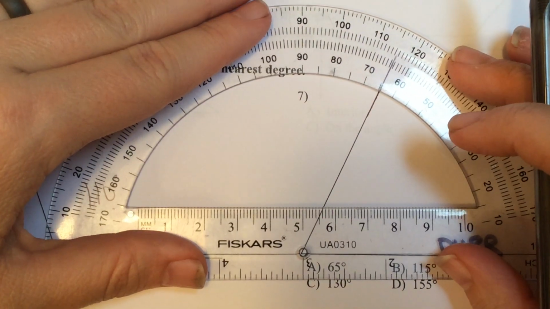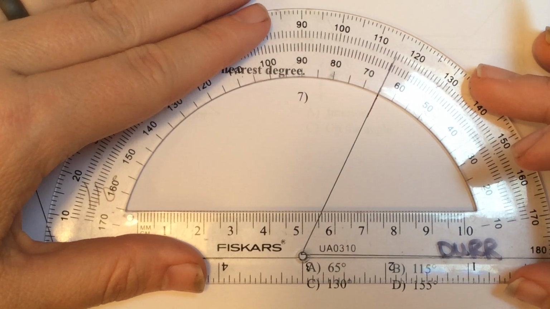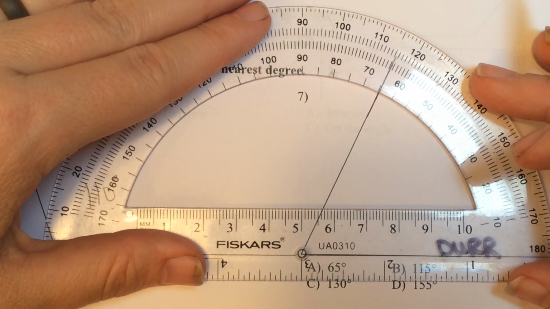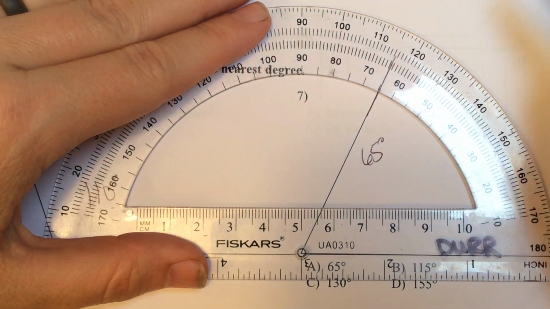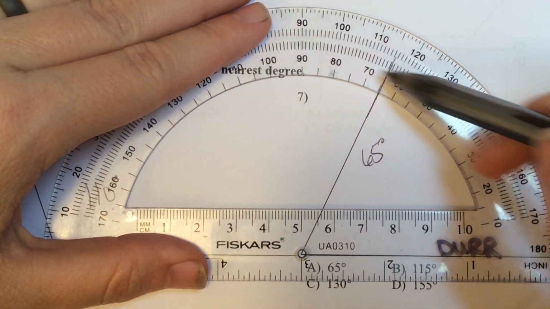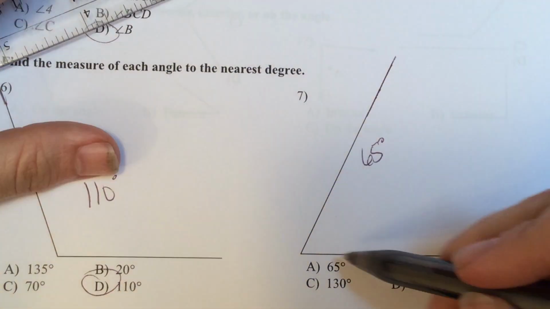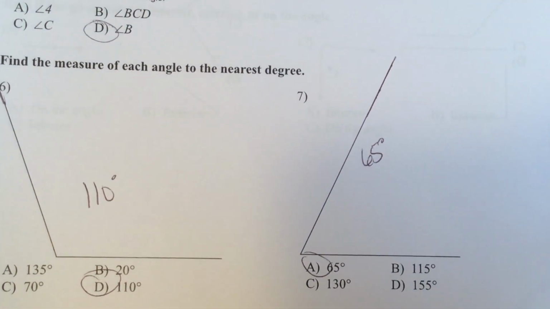And it looks like 65. It's in between 60 and 70, right down the middle. So I say A, 65.